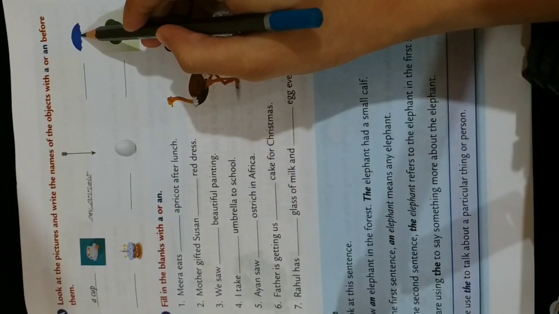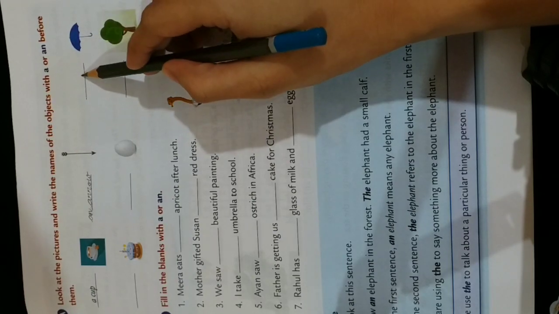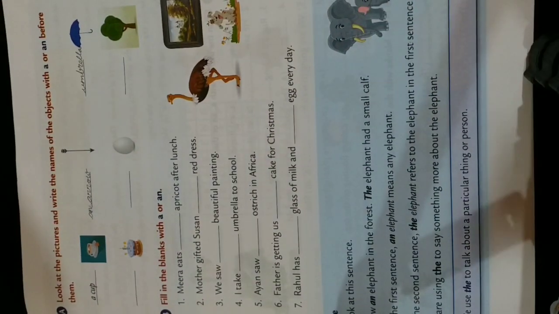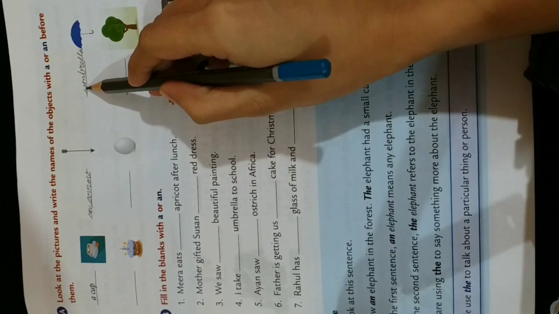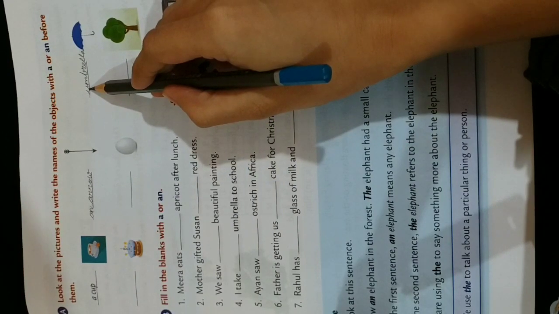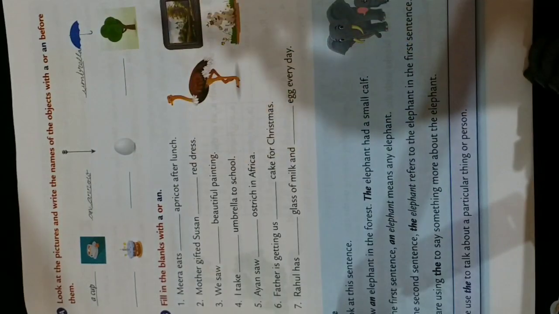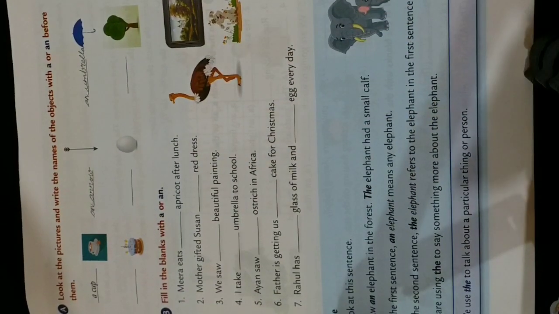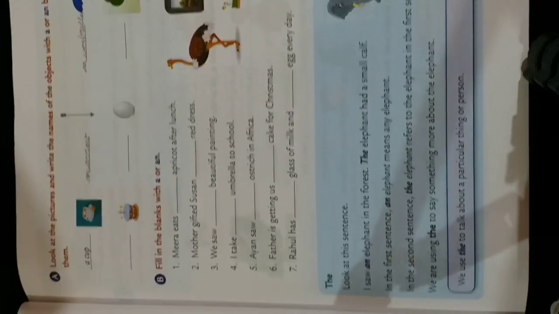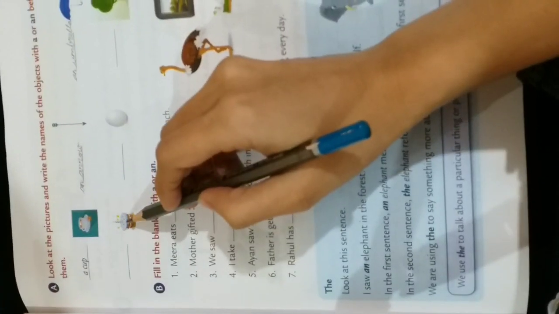Now what is given over here? What will you say? Umbrella, okay. So I'll write umbrella over here. Now umbrella starts with U, it is a vowel. So what are you going to write before it? You are going to write an over here. So it becomes an umbrella. Now have a look over here. What is this?